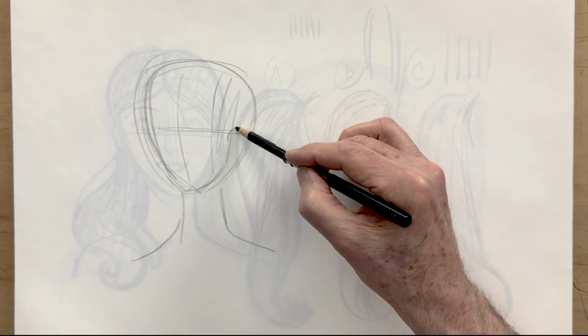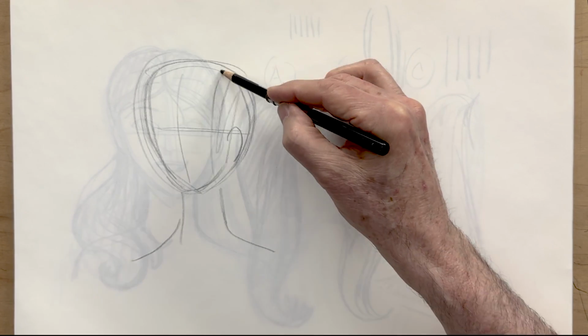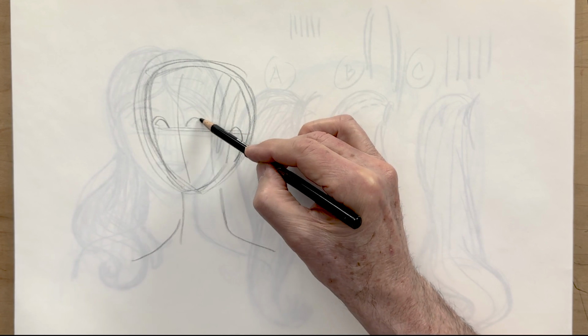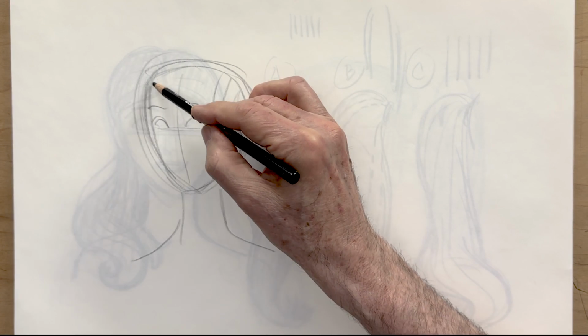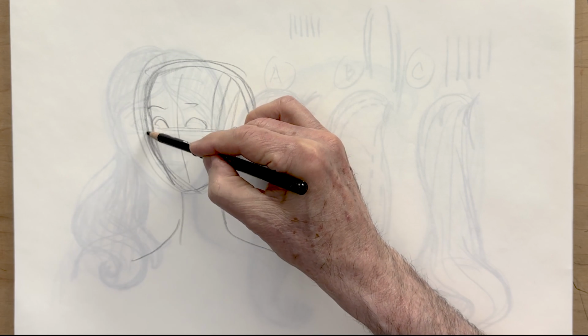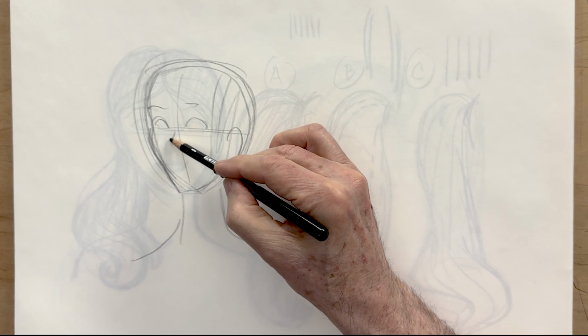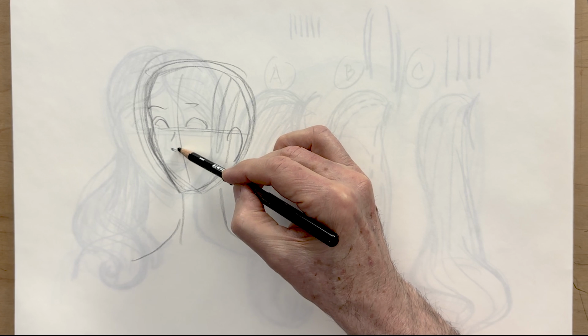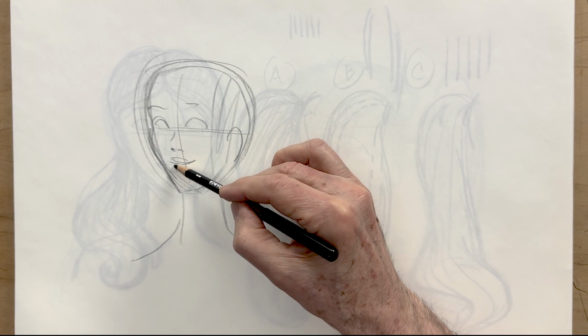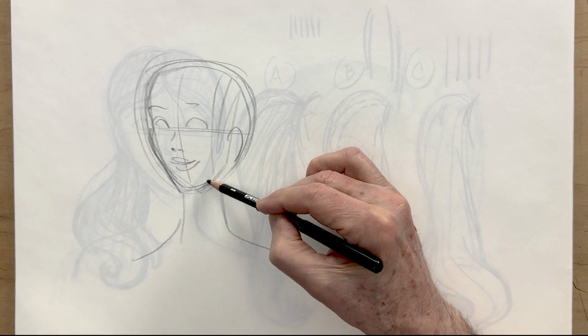Eye line, ear, back of the head. There's the eyes, eyebrow, forehead, brow, cheekbone, nose, a rough indication of the mouth.